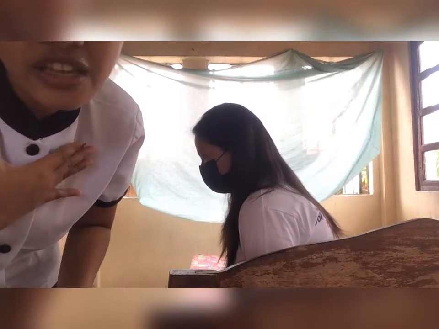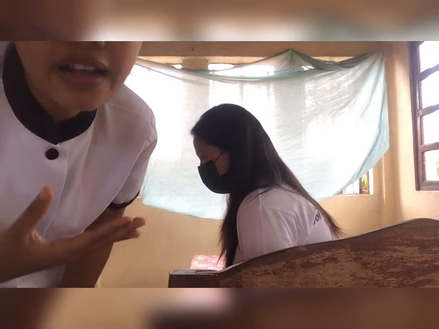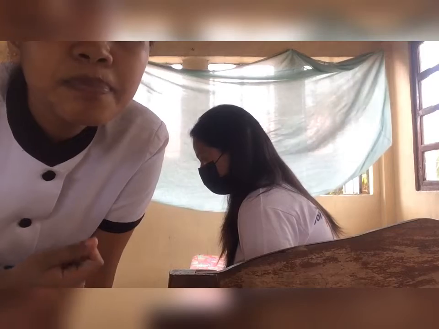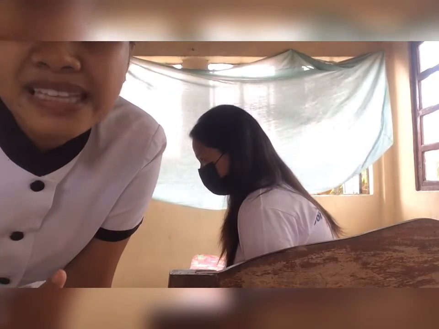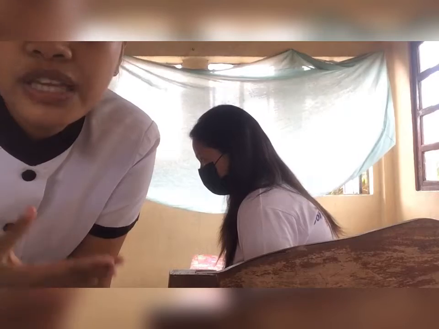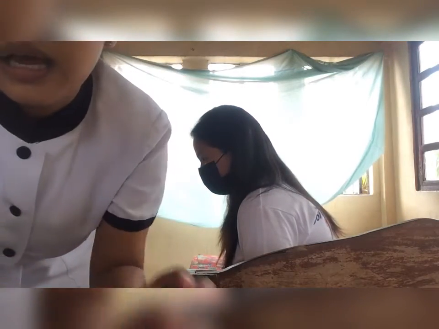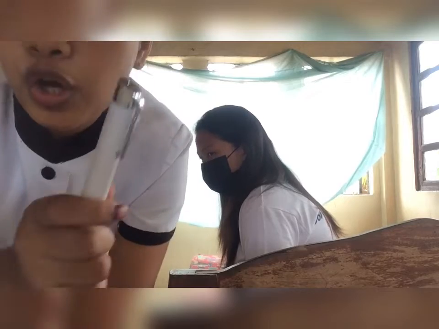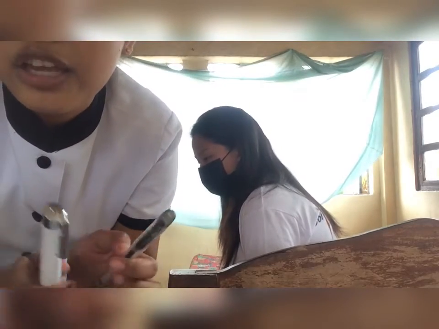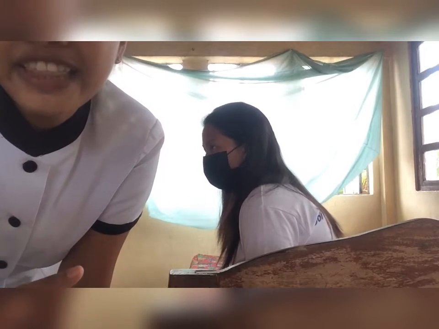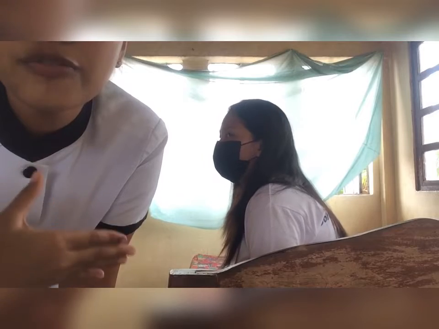So as a nurse, I am going to assess the child for the ear examination. But before the assessment, assemble the equipment and supplies such as an otoscope and tuning fork, and then do hand washing to deter the spread of microorganisms. And then introduce yourself, identify the patient, and explain the procedure.